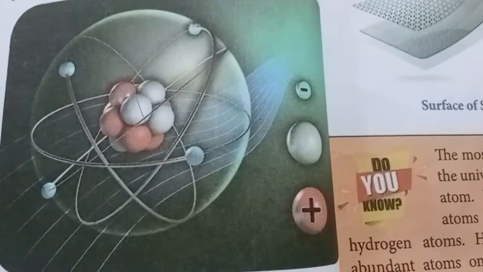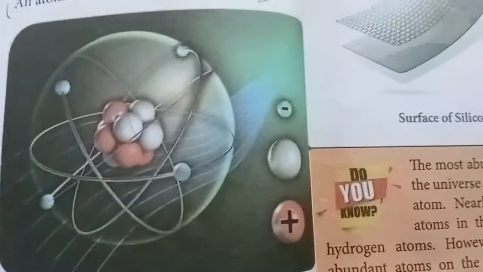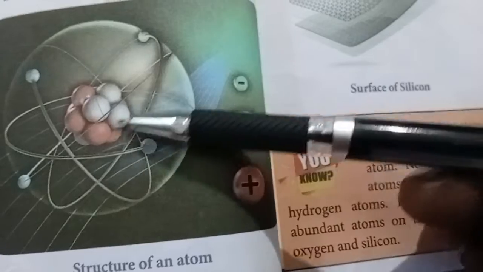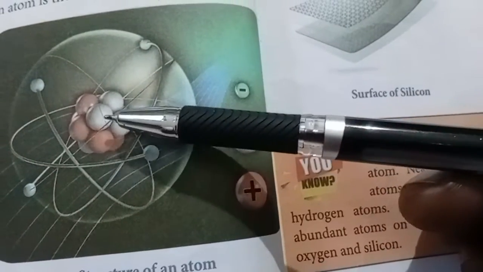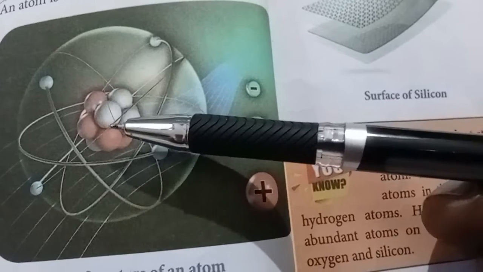So this is the structure of an atom. That is a schematic structure of an atom. See inside this atom, the protons and neutrons. The combination of protons and neutrons occupies the central position of the atom. That is the reason for the atomic mass.